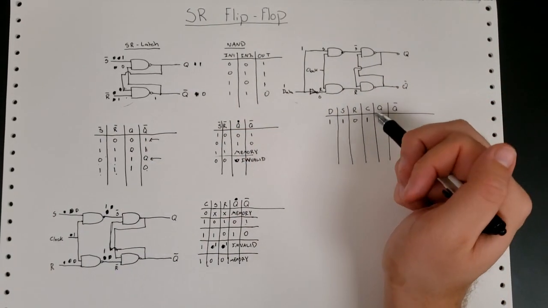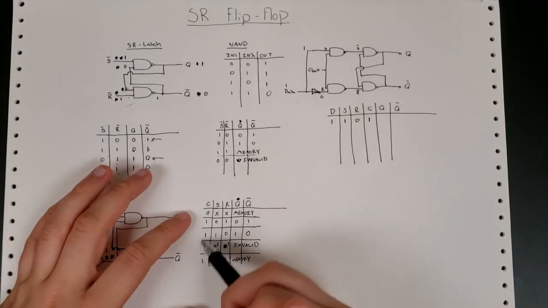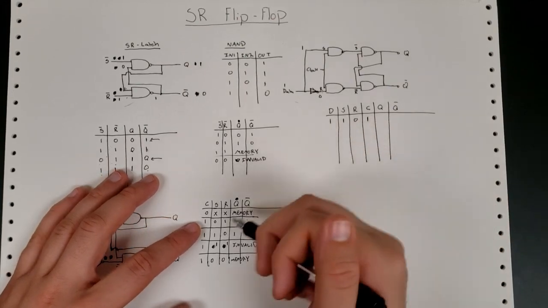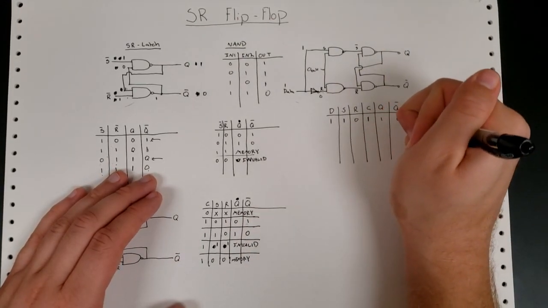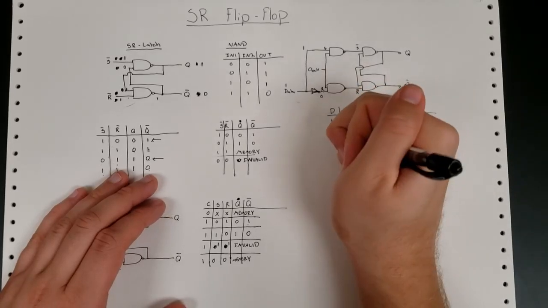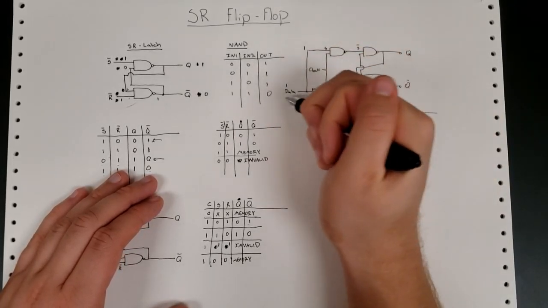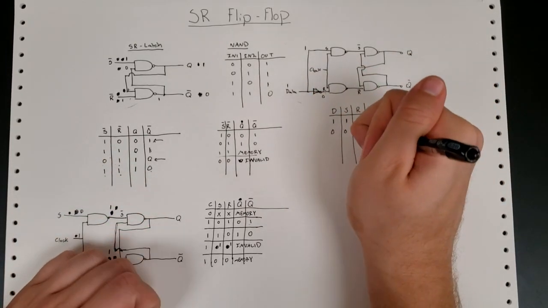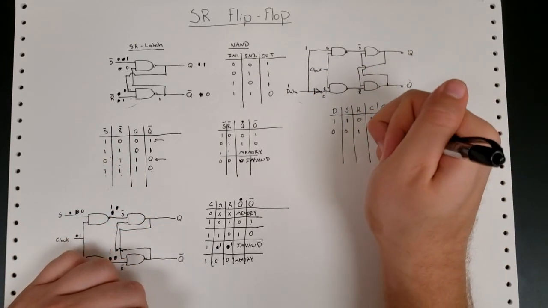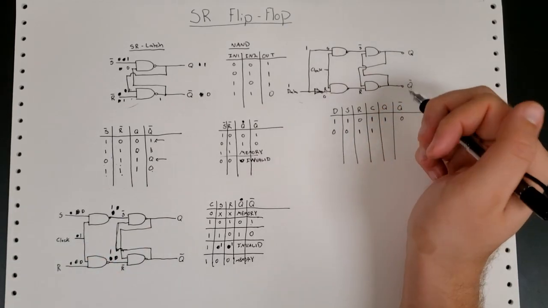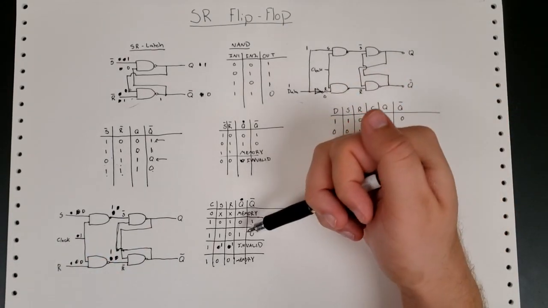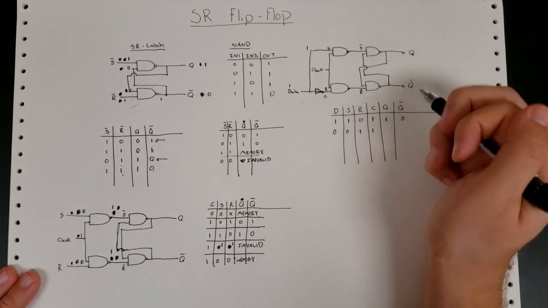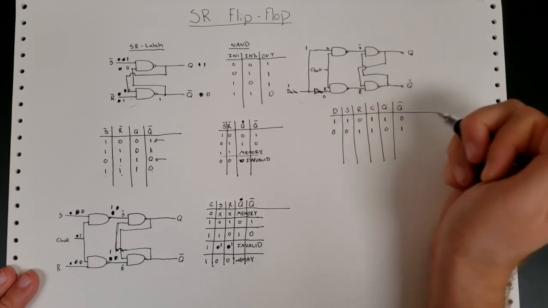Okay, and so if we set our clock to 1 and we look back at this chart now, we can see that if we had a clock of 1 and an S and R of 1 and 0, then we had an output of 1 and 0. All right, so now if we set our data to 0, S is going to be the same as whatever our data is. R is the inverse of that, so our R now is 1. Our clock, let's keep it set at 1. And so going back to this chart down here, if we have an S and R of 0 and 1 and we have a clock of 1, then this output will be 0, 1.